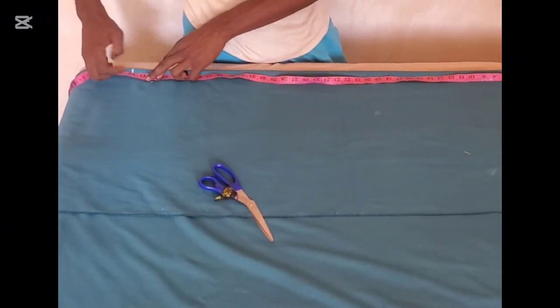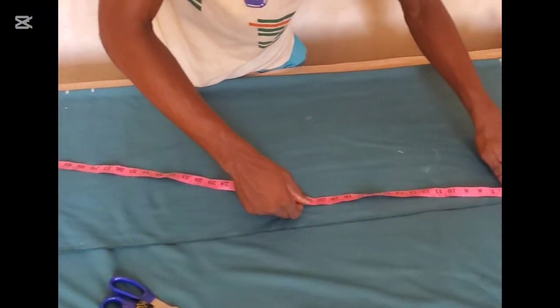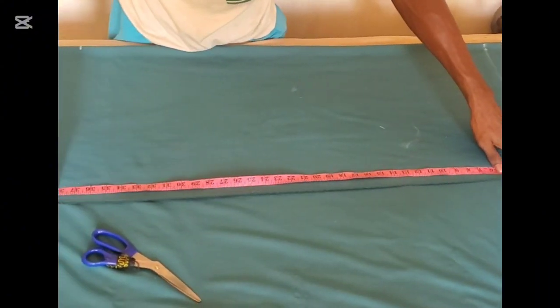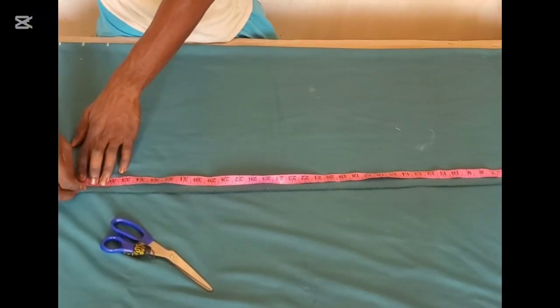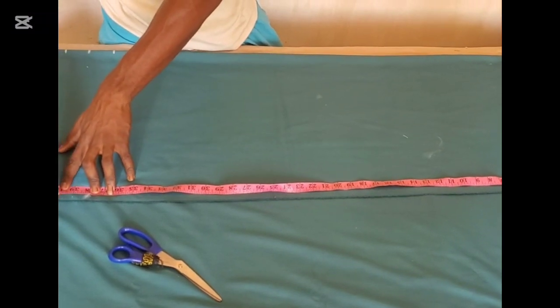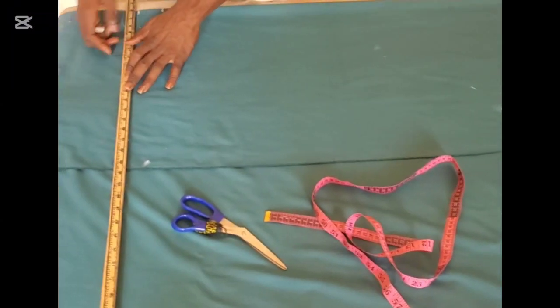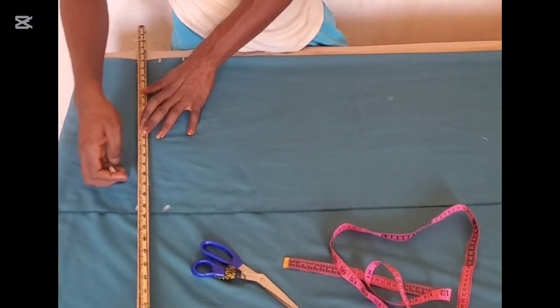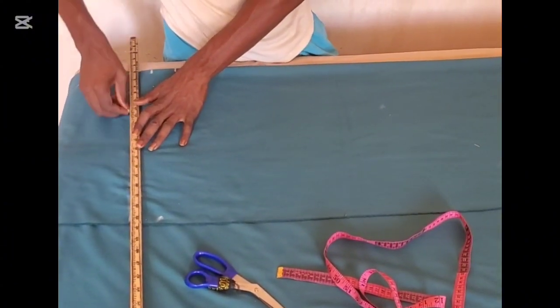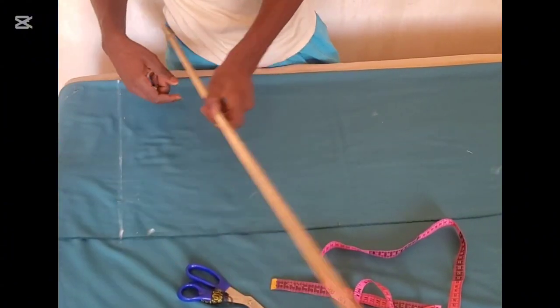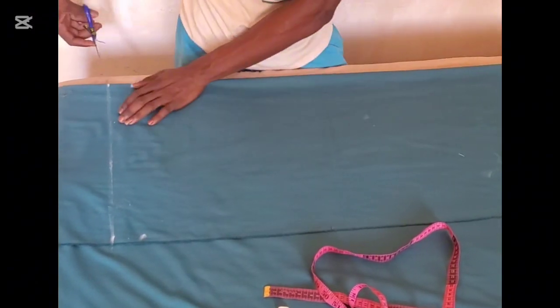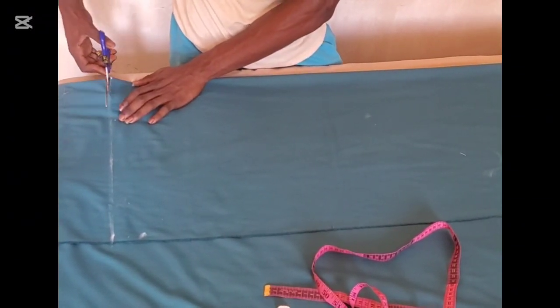After marking the 38, you add 4 inches allowance to the top of the cloth, and then you go to the next side, you mark 38, and then you add 2 inches allowance. That's what will help you to slant the shoulders of the kaftan. So you rule a straight line from the top of this one to the top of the other one, and then you cut with scissors.